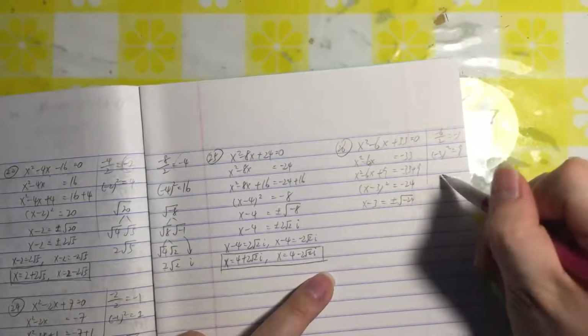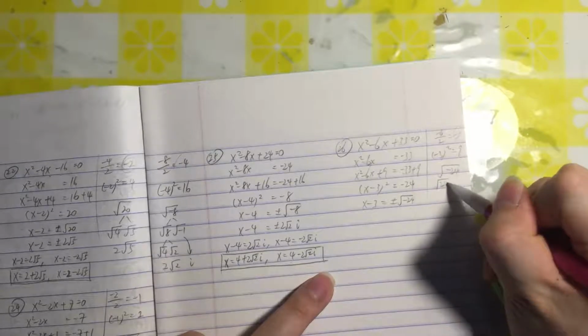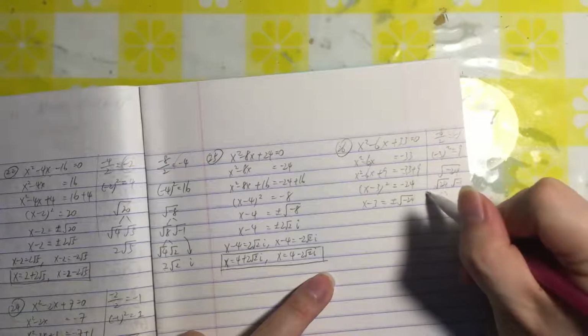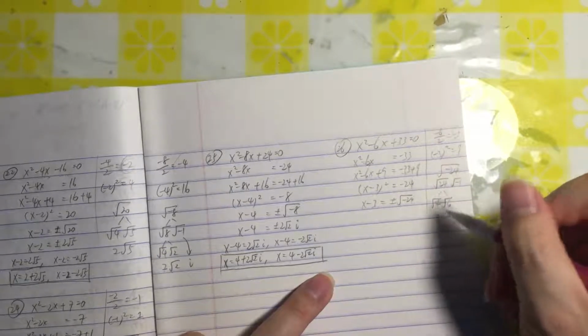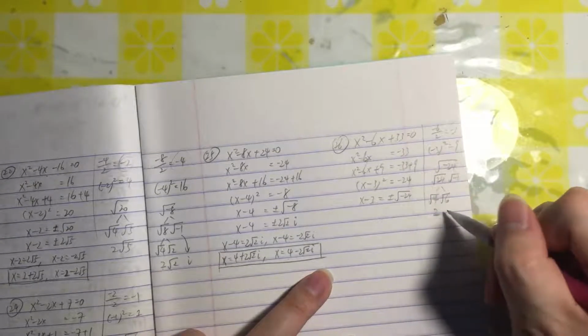And we know that square root of negative 24 can be reduced. It can be written as square root of 24 times square root of negative 1. Square root of 24 can be written as square root of 4 times square root of 6. And we know that square root of 4 is 2. Square root of 6 is irreducible.